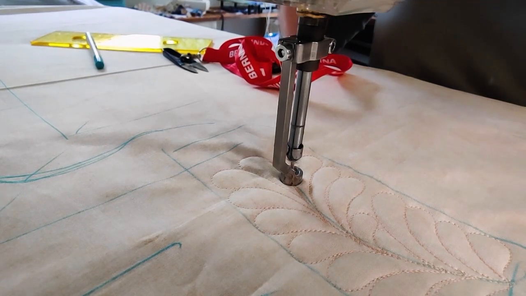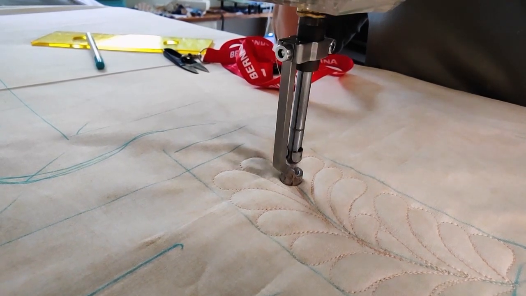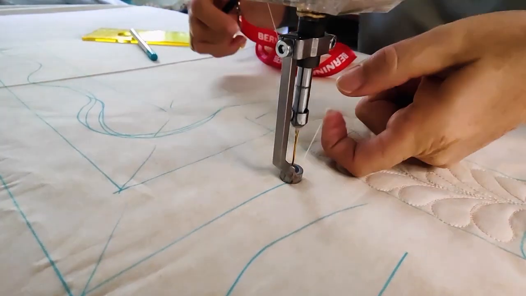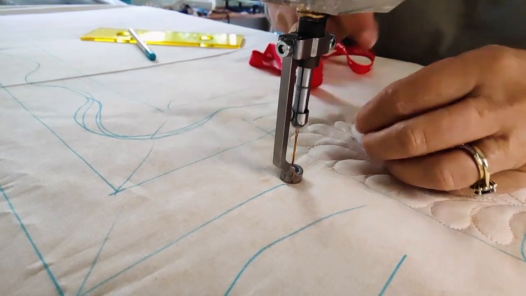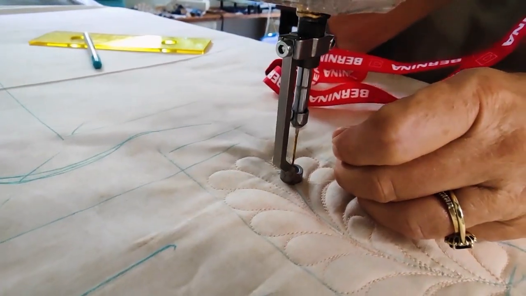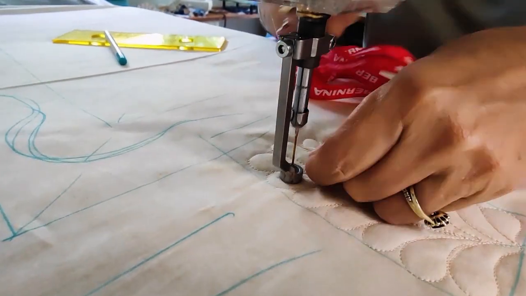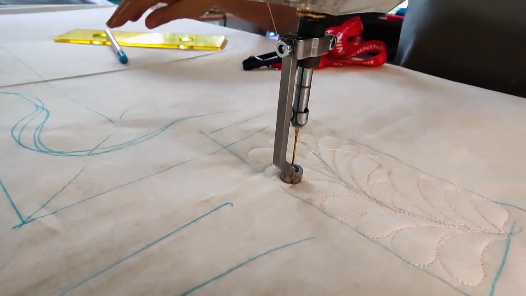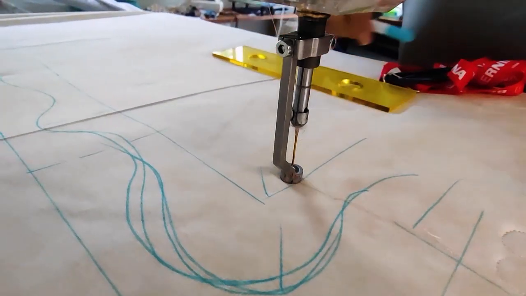And of course, just lock those threads off and trim them. And if you prefer to bury your threads, which is what I like to do, that's perfectly okay. Now let's stitch out a hump and bump.